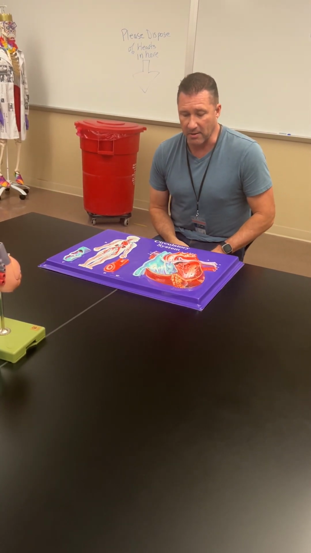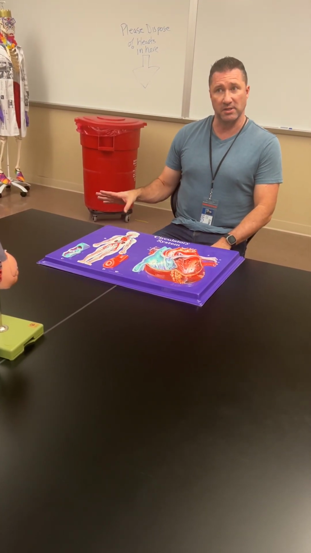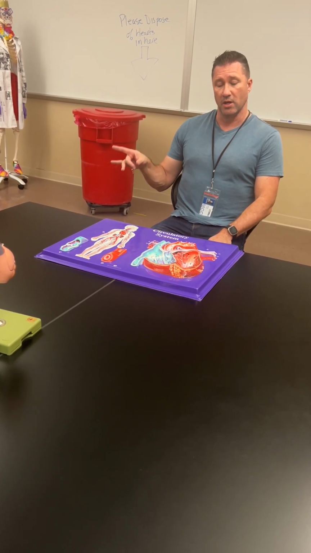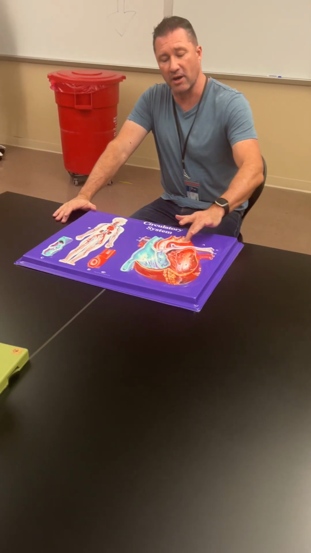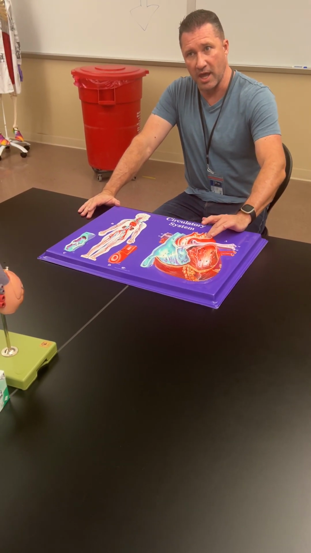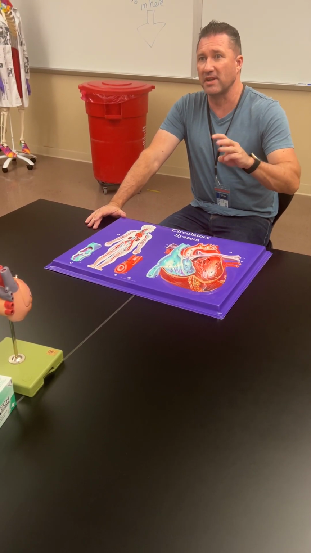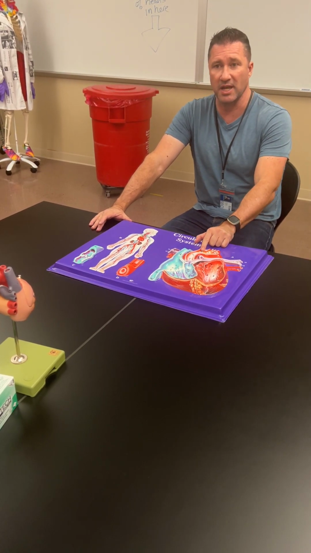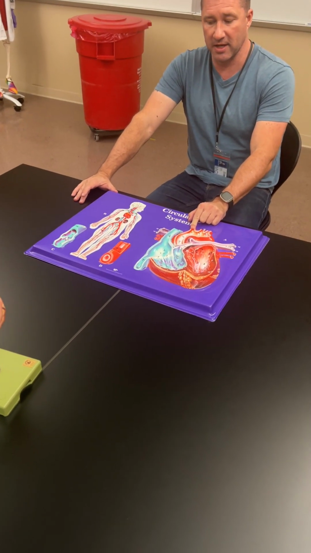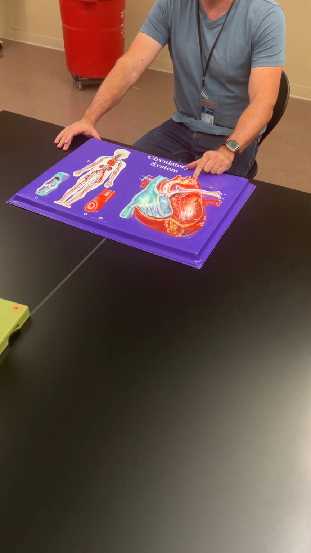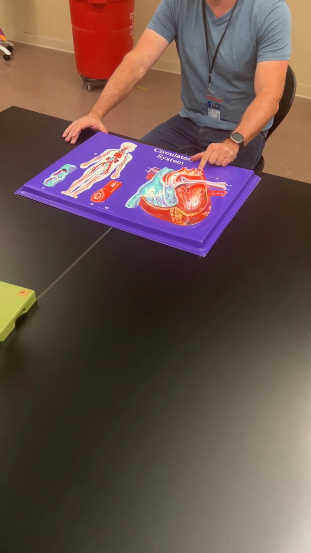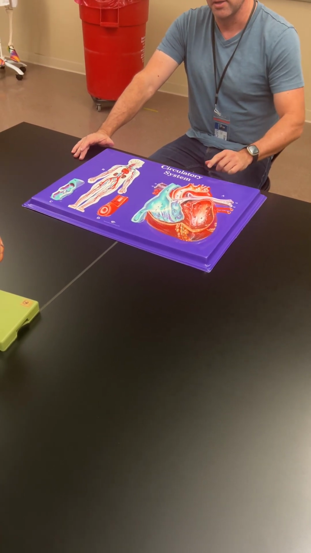All right, so I'm going to talk about a couple of blood vessels today, and that's what's going to be on the quiz for Tuesday. First and foremost, we talked about the first blood vessel coming off the heart is the aorta, okay? There are three blood vessels that come off the aorta. The first one is the right brachiocephalic. The second is the left common carotid. And then the third is the left subclavian.